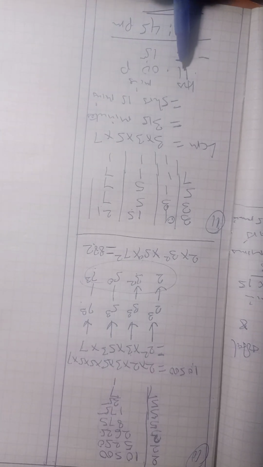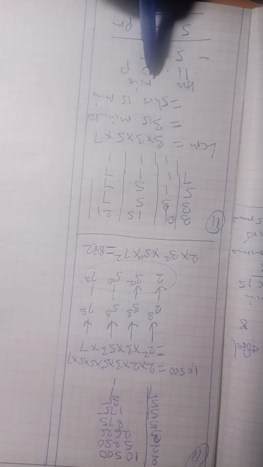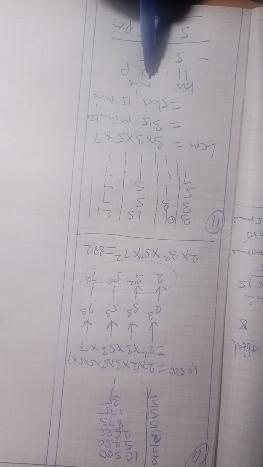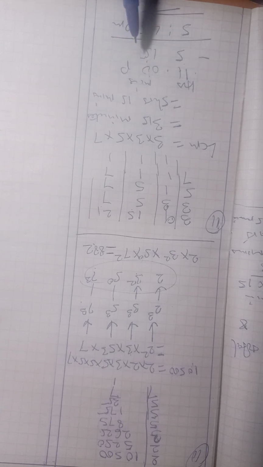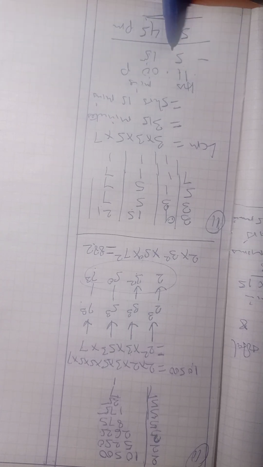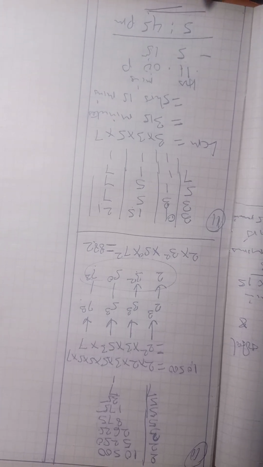What we do here is we take 1 from 11 and bring it here. It is 1 hour, and 1 hour is 60 minutes. 60 minutes minus 15, we get 45. Here it remains 10. 10 minus 5, we get 5.